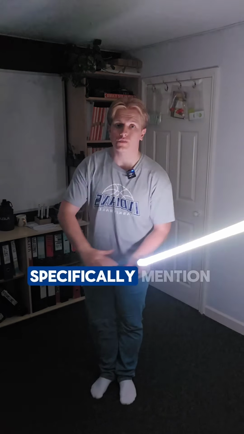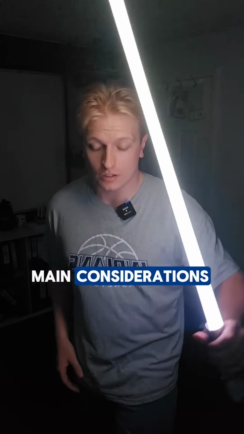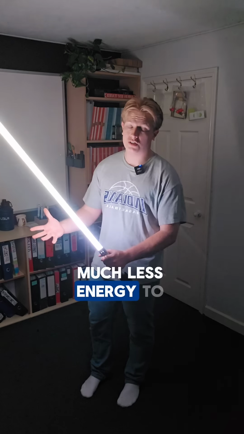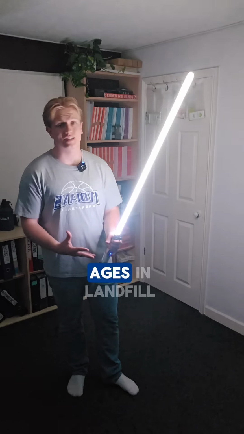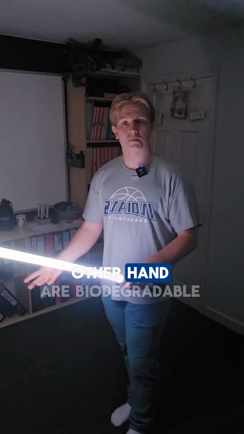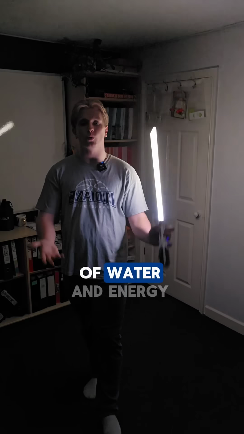Products that the spec specifically mentions are plastic or paper bags. These would be your main considerations. Plastic bags would take much less energy to create, however, they would last ages in landfill. Paper bags, on the other hand, are biodegradable. They break down really easily. However, their production requires lots of water and energy.